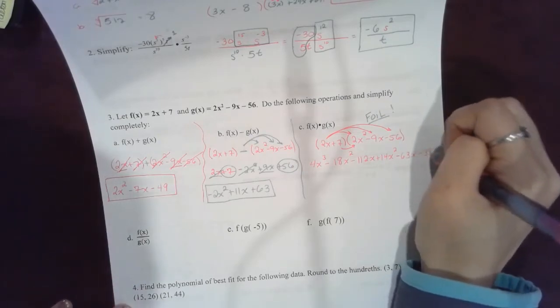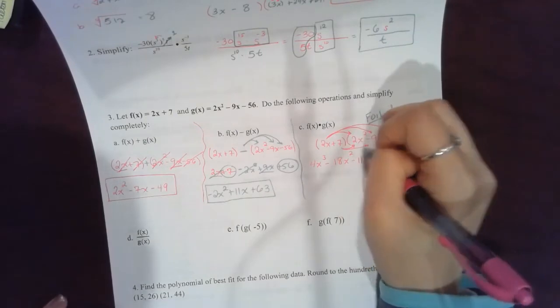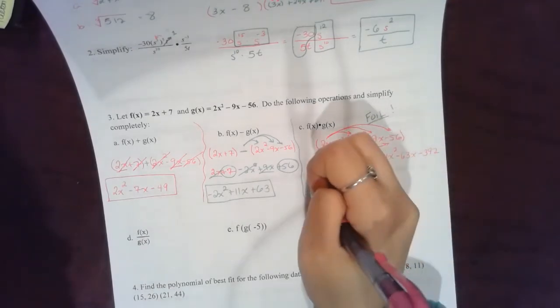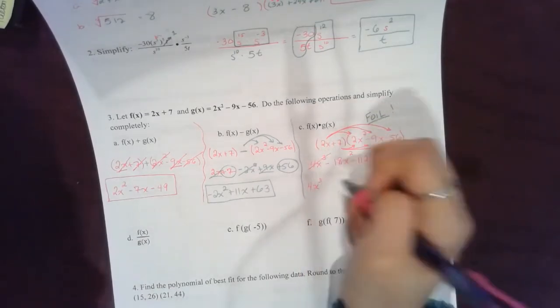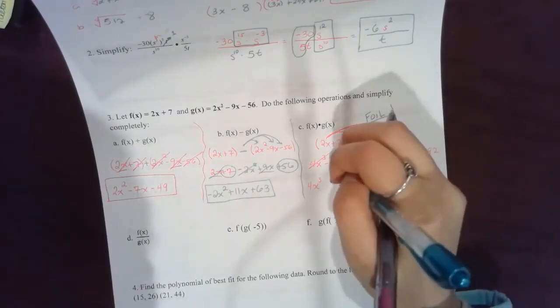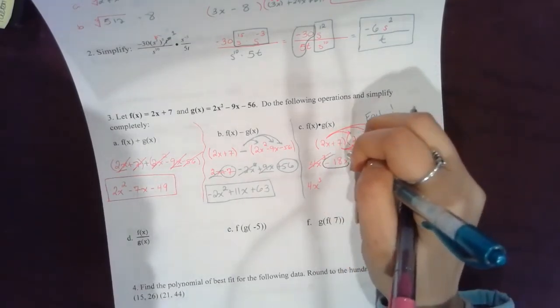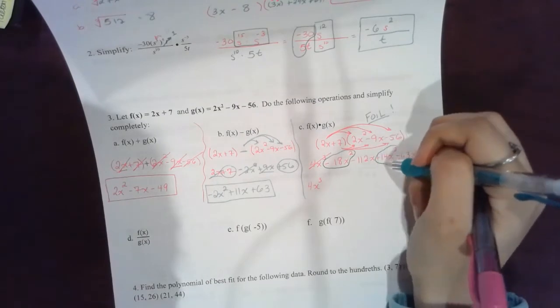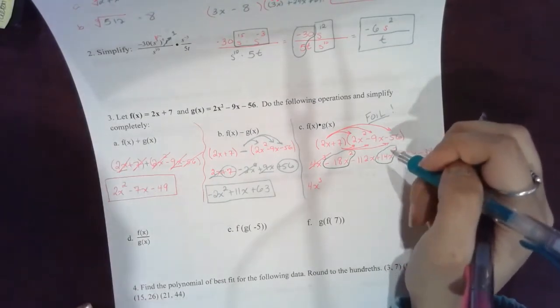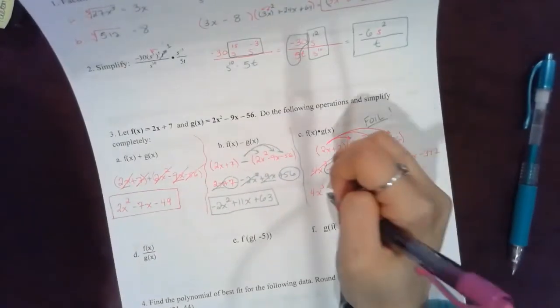Okay, now that we've finally distributed everything, I can go ahead and combine all my like terms. There's only one 4x cubed, can't combine it with anything. But we have a negative 18x squared and a 14x squared. Right, so if we combine those, we get a negative 4x squared.